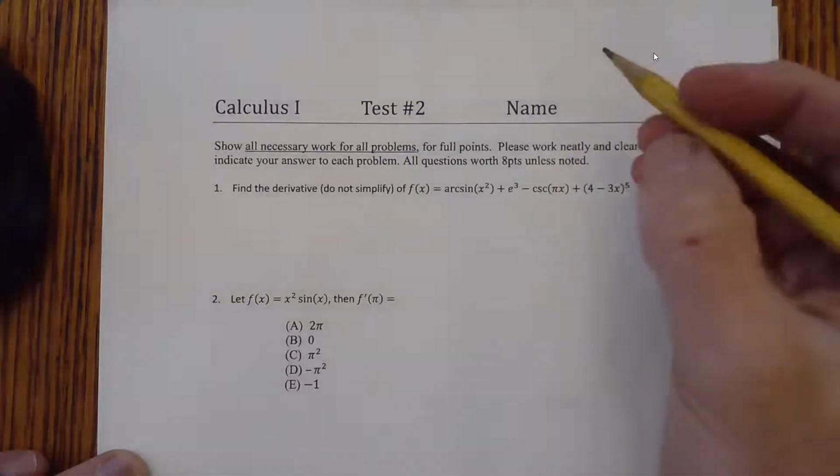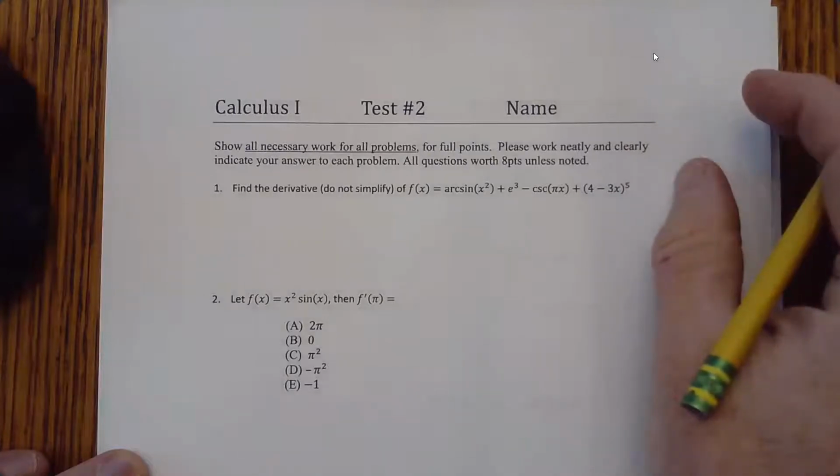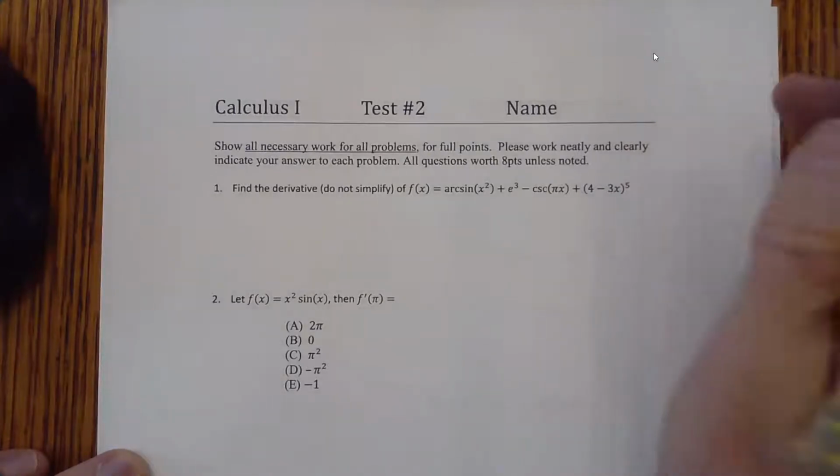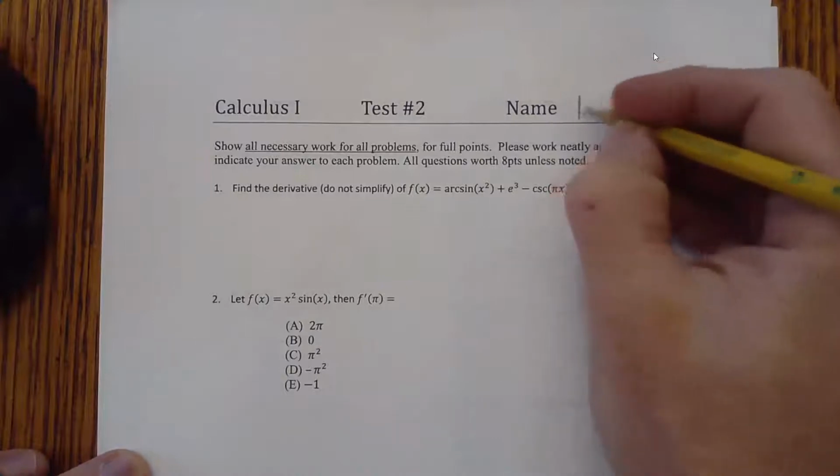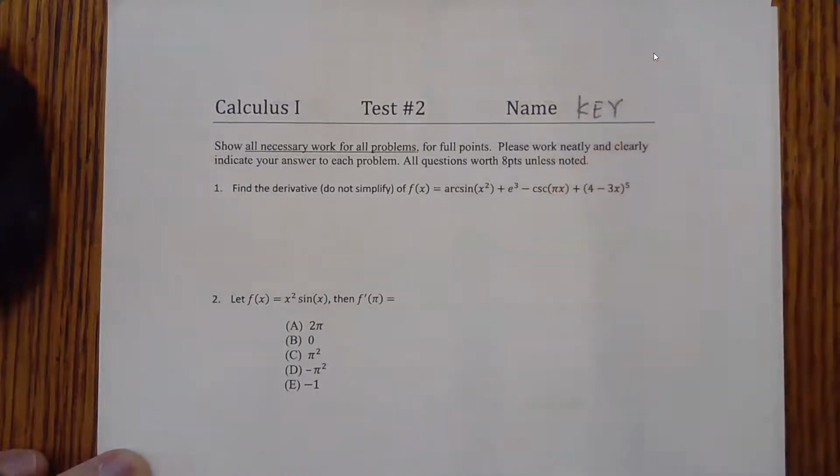All right, here is a sample test that we're going to work through. Always with test taking, I encourage you to work on problems that you think are easiest first and come back to some of the harder ones. But since I wrote the test, I feel comfortable with all of these, hopefully.